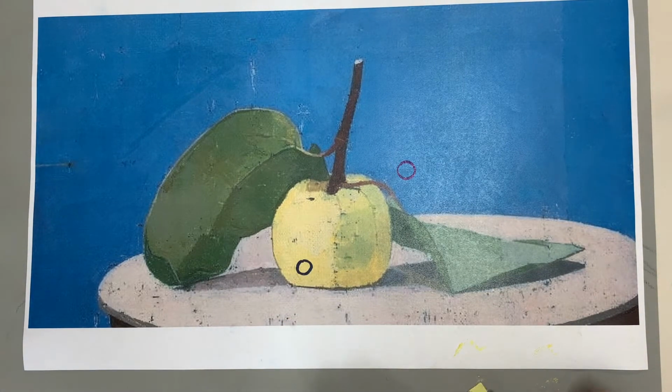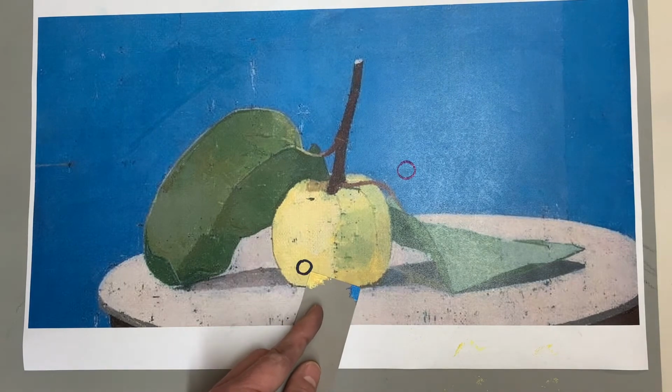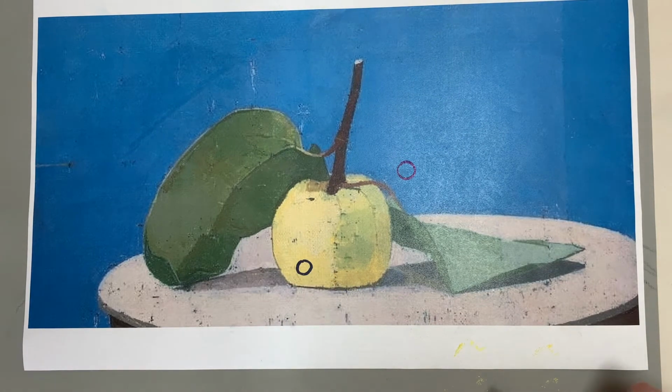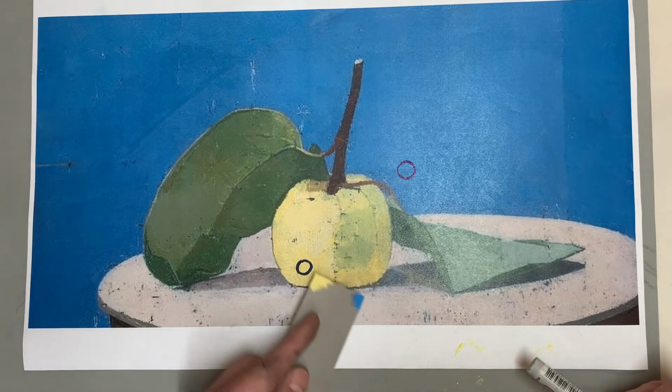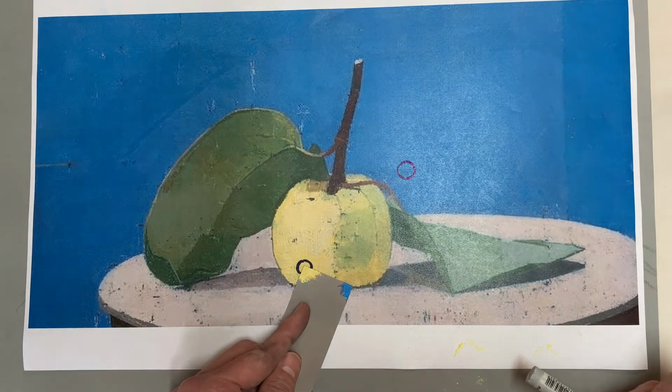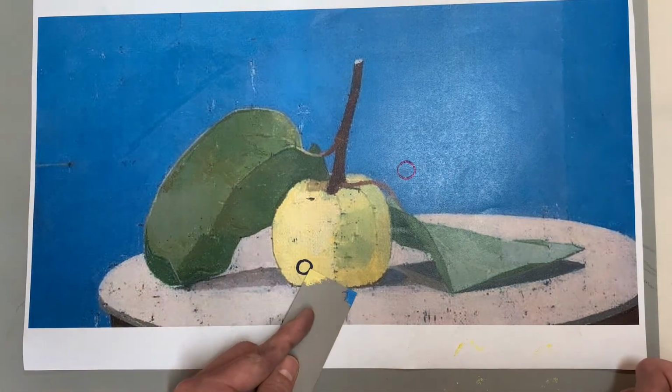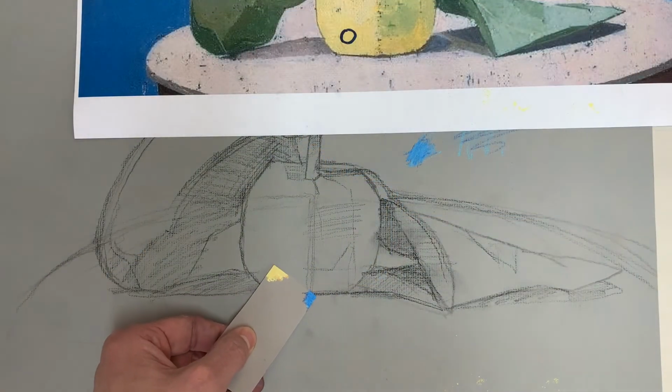Wow, it's really getting close, but it's still missing something. Maybe just a touch of orange. And now I'll just lower the intensity just a little bit more. That's it, the corner's disappearing. We got a match. Now it's time to make that same color on our drawing.